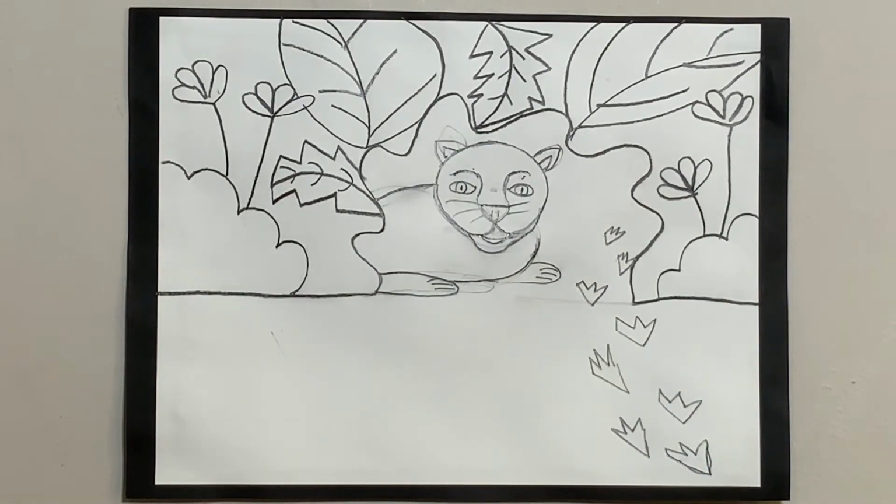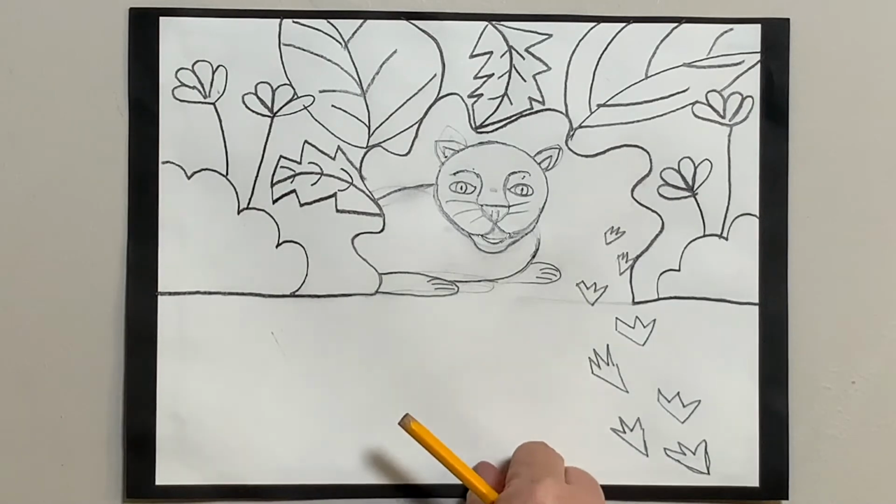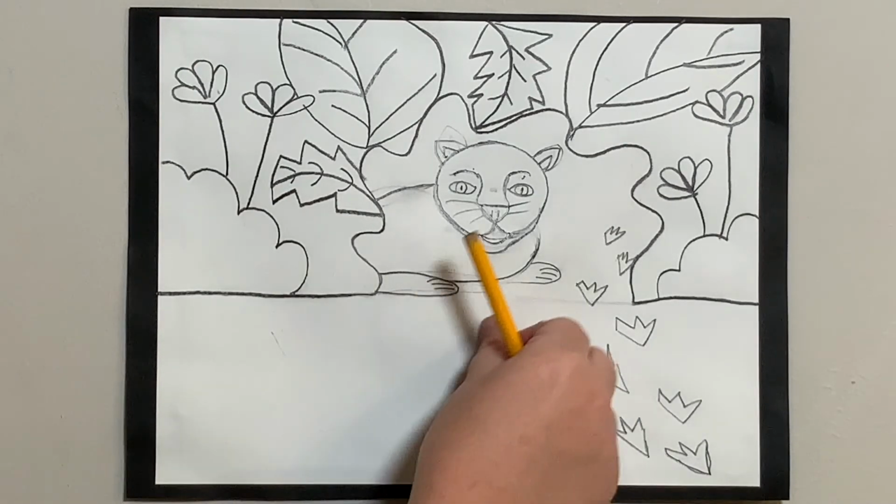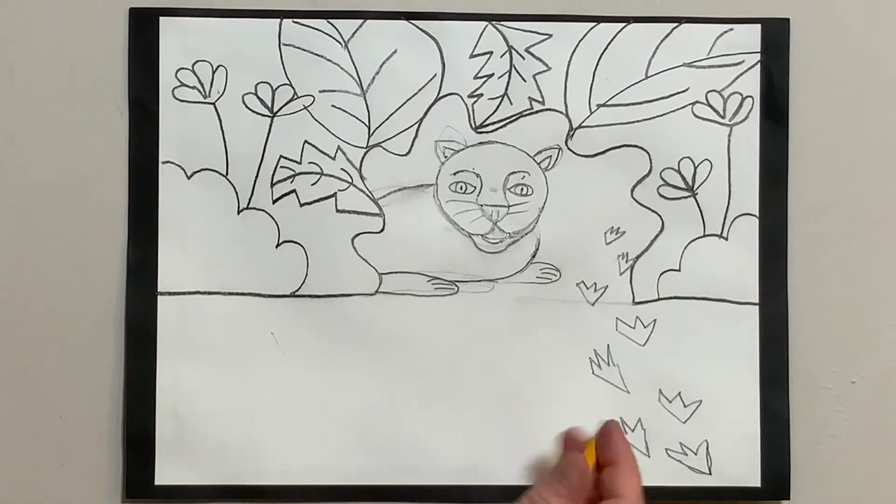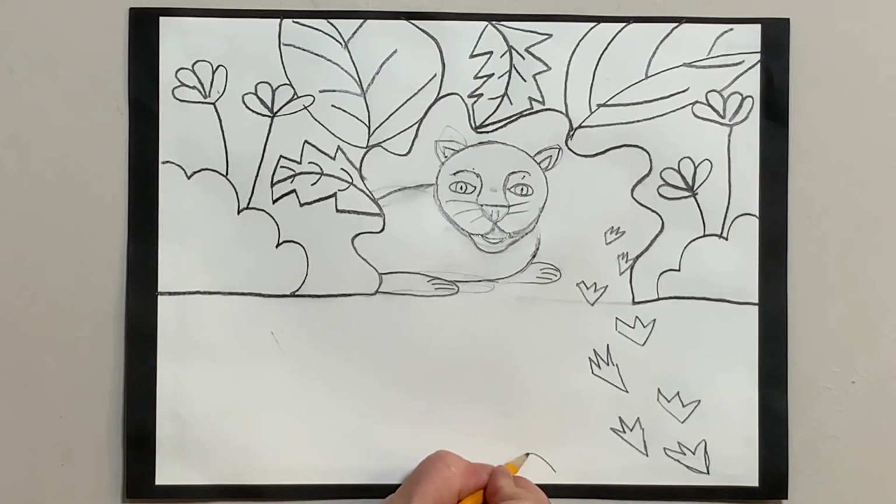Now, what other animal came to visit with the panther that he tricked into staying? The hare, which is a rabbit, right? Did the hare come out of the cave? No. So we are going to draw the hare's footprints just to show that he was there. And rabbits have long feet, so that's pretty easy.